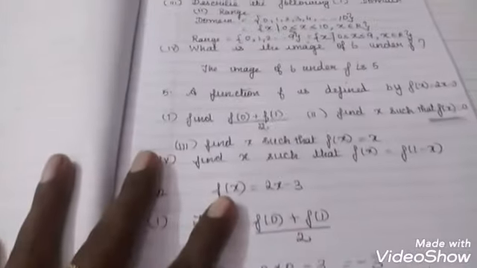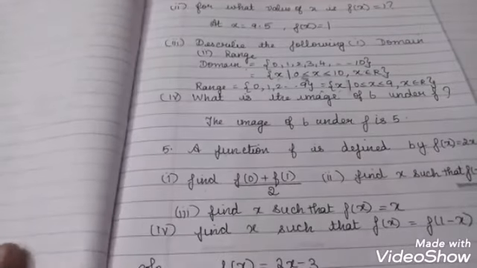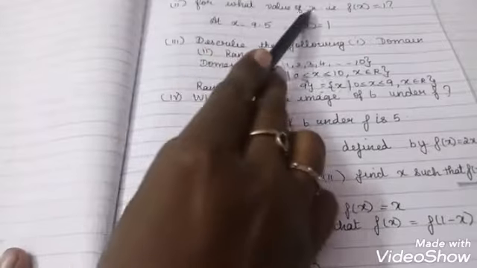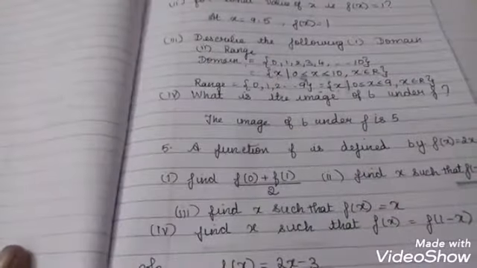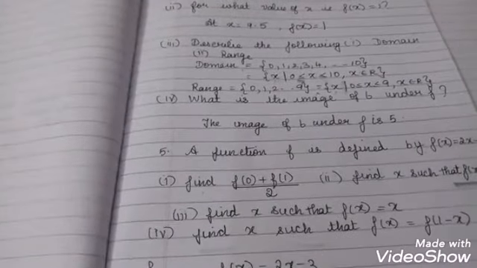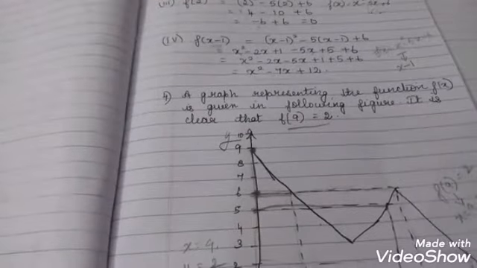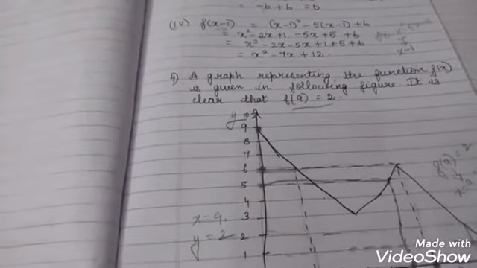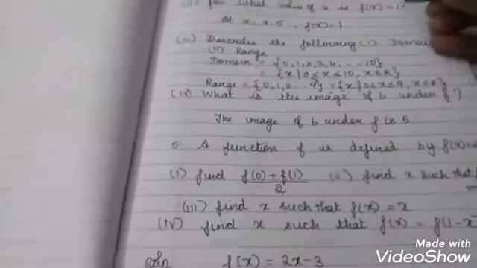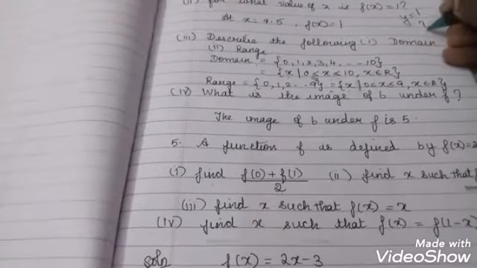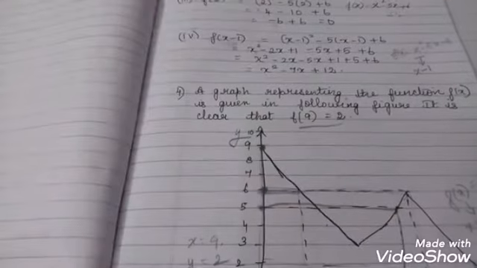Got it? Now here the next one, again another interesting subdivision. What is the question? For what value of x is your f of x equal to 1? That is what is given here. So for what value of x is your f of x equal to 1 means when y is equal to 1. I'll just explain it once again here. When y is equal to 1, what's the value of x equal to? What is that? I'll have to find out. So here we'll find out. What will I have here?